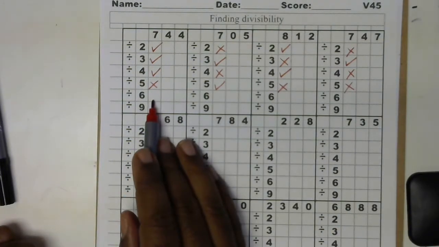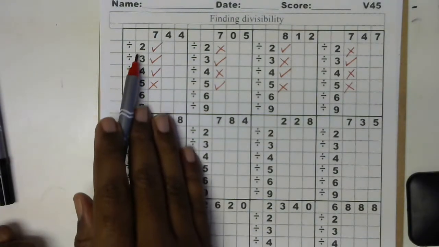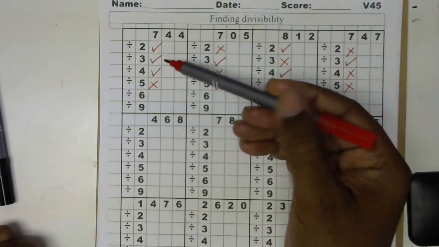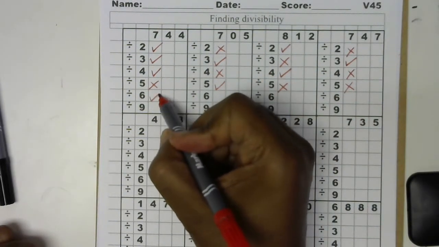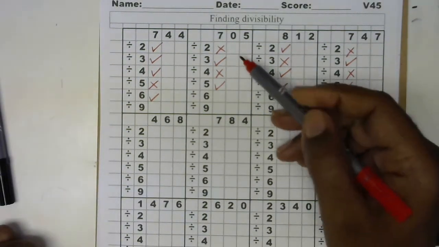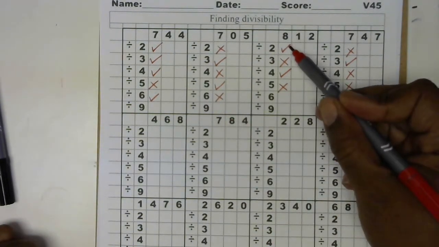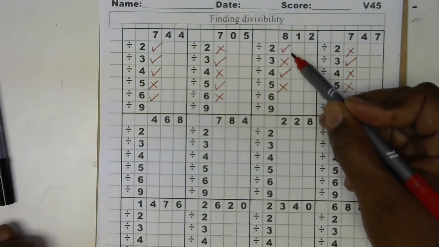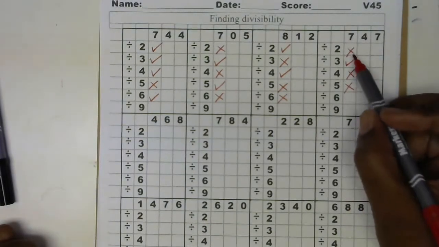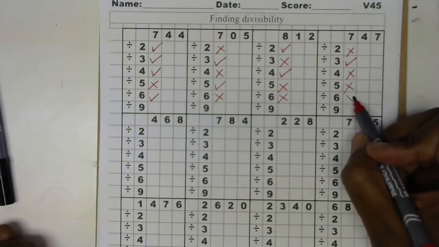Now, divisibility by 6. If you can divide by 6, that means you can divide by both 2 and 3. So here, this can be divided by 2 and 3. Therefore, it can be divided by 6. This one cannot be divided by both 2 and 3, so you cannot divide by 6. This number right here cannot be divided by both 2 and 3, therefore it cannot be divided by 6. This number cannot be divided by both 2 and 3, so it cannot be divided by 6.